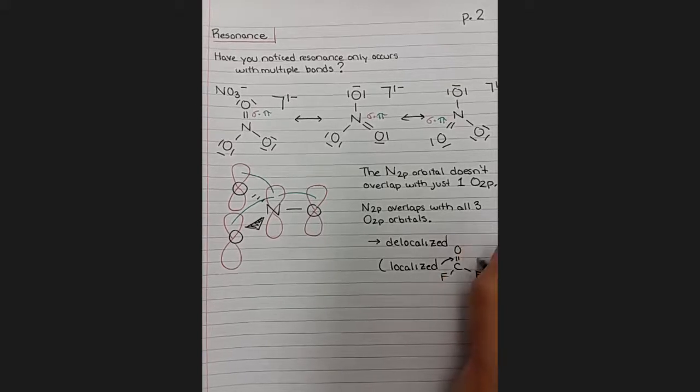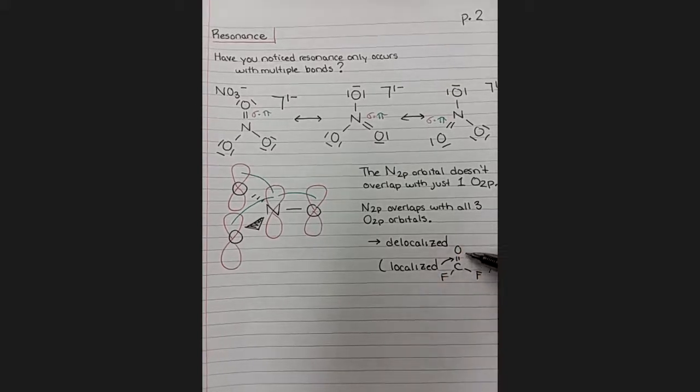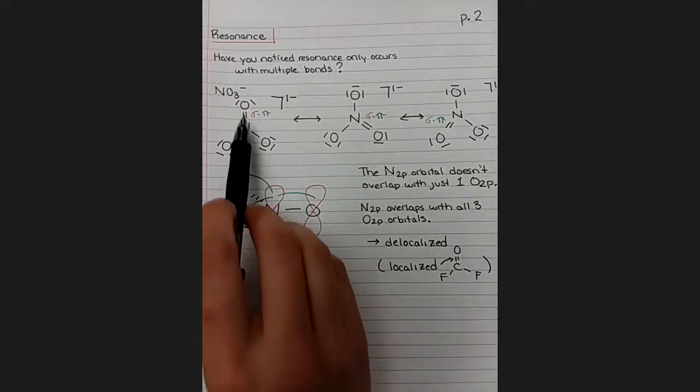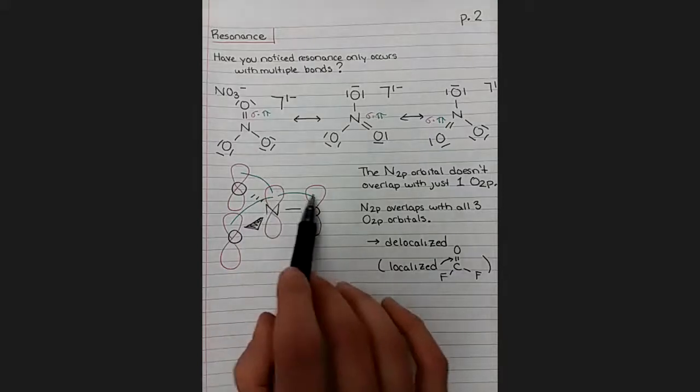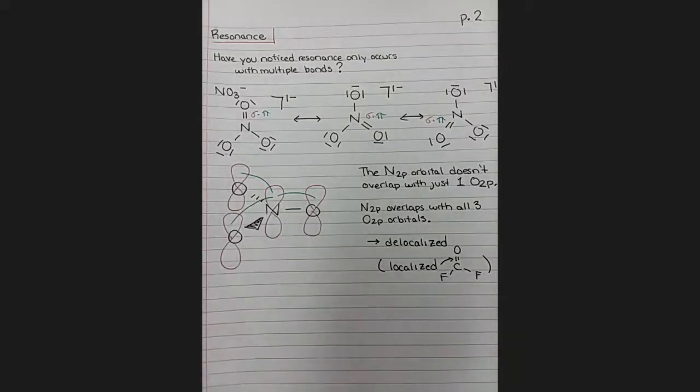The electrons in this double bond are localized to the space between these two atoms, the carbon and the oxygen, because there's only one possible place to draw that bond. But in the nitrate anion, when there are three possible places to draw that bond, the electrons are delocalized between these four atoms, and they can exist throughout.